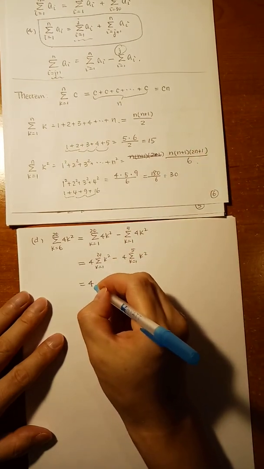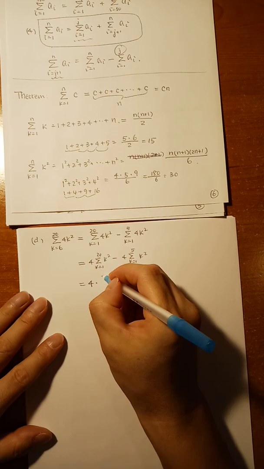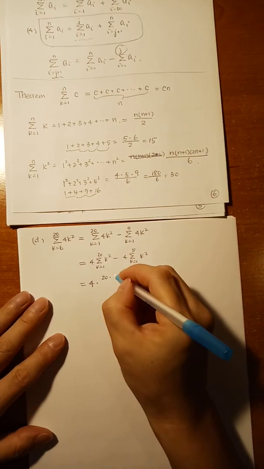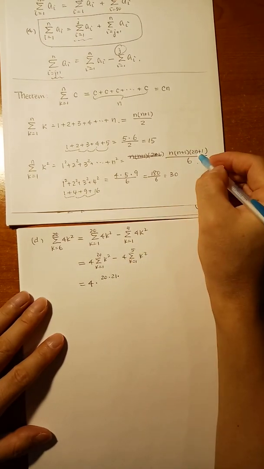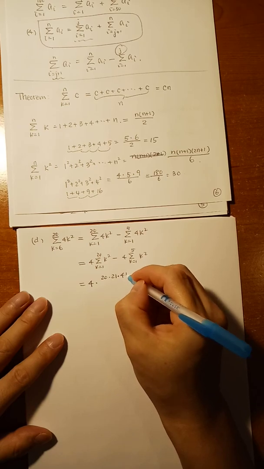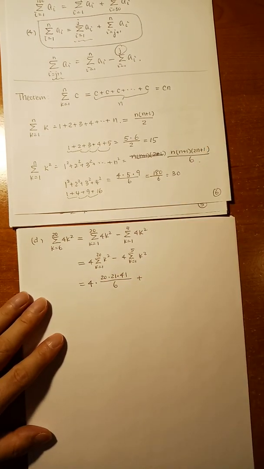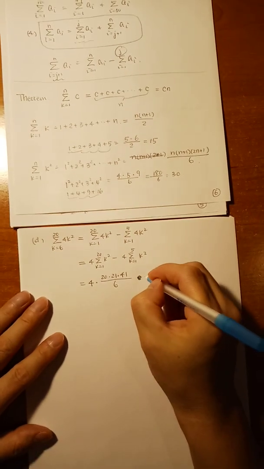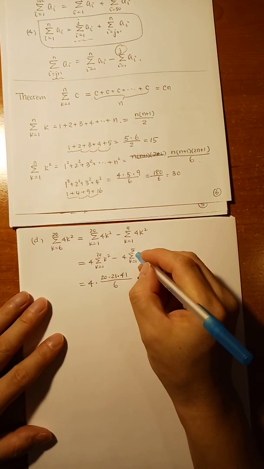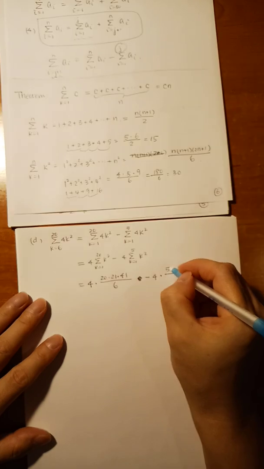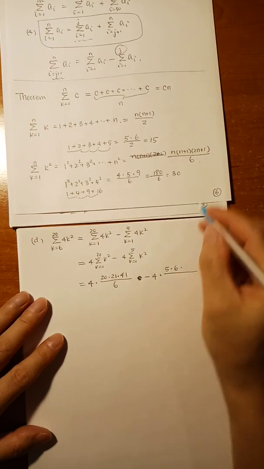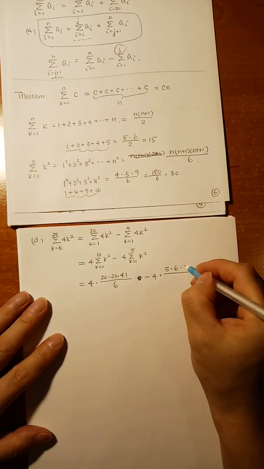So it's 4 times 20 times 21 times 41 over 6, right? N is 20. And minus 4 times, n is 5, right? So it's 5 times 6 times 2 times 5, 10, plus 1, 11.